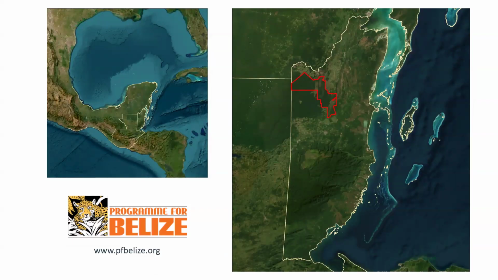And so Program for Belize is an absolutely amazing organization. Mass Audubon has a decades-long relationship with them, and we worked closely in co-developing this proposal. And they own and manage a 100,000-acre Rio Bravo conservation management area outlined in red here.